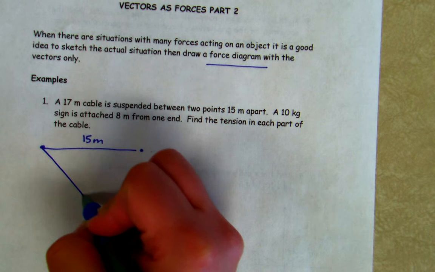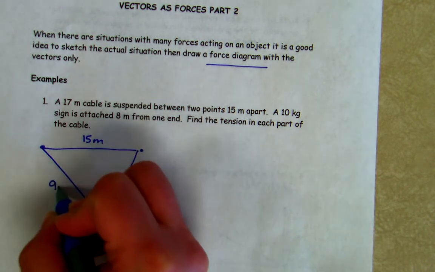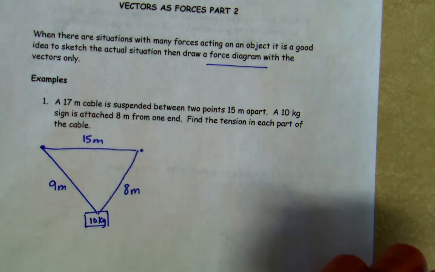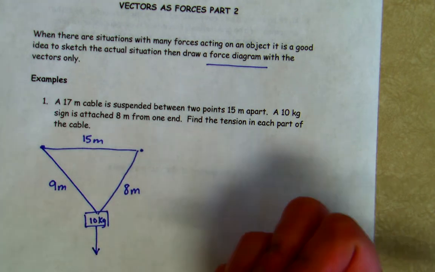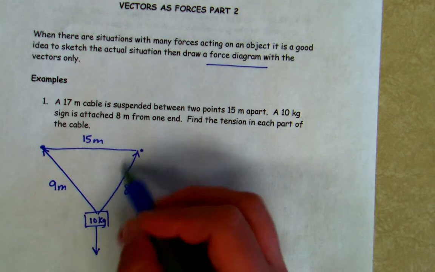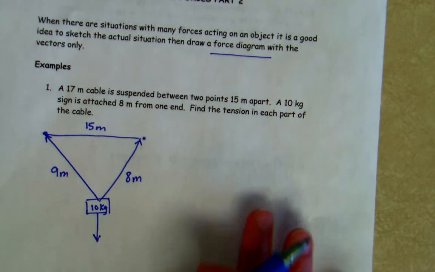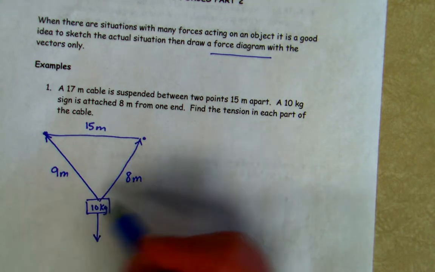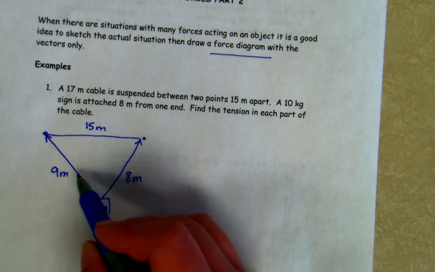So the 17 meters is split into 8 meters there and 9 meters there. And there's my 10-kilogram sign. So now what's happening is gravity is going to want to pull this sign down, but there's going to be tension in both sides of the cable that are holding the sign stationary. And we hope that this is a system in equilibrium, meaning that the sign isn't falling to the ground or swinging. And so we want to find the tension in each part of the cable.